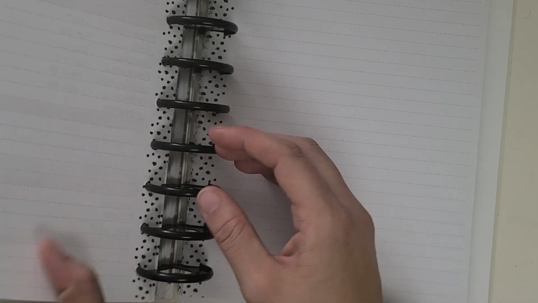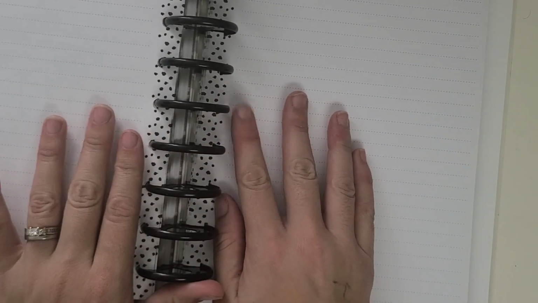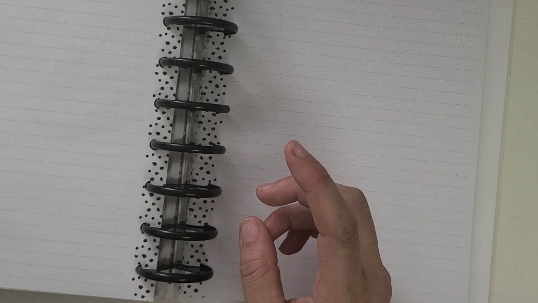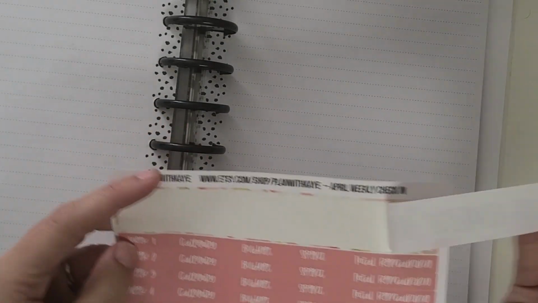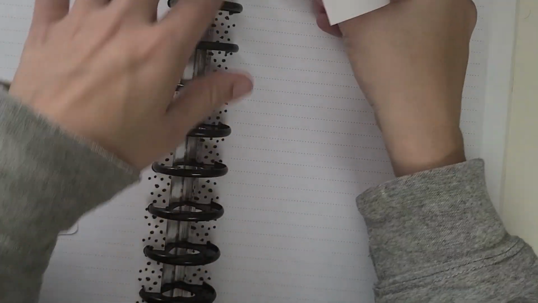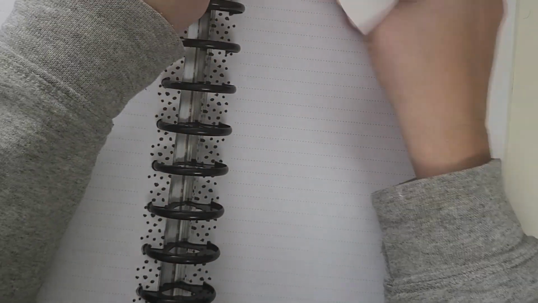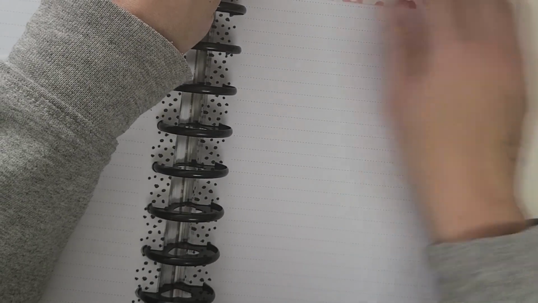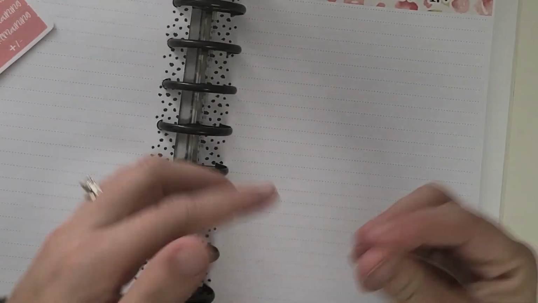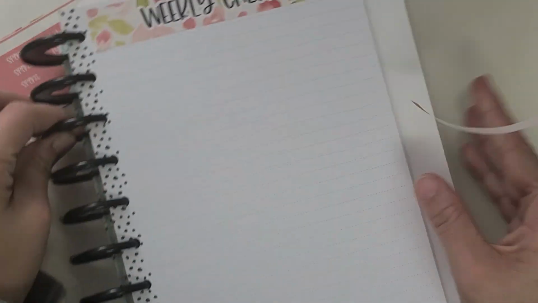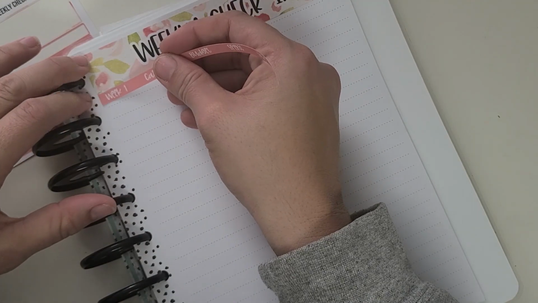Okay. I am going to set up my weekly check-in, which is going to be over here on this page. There we go. I didn't check to see how many weeks April has in it.